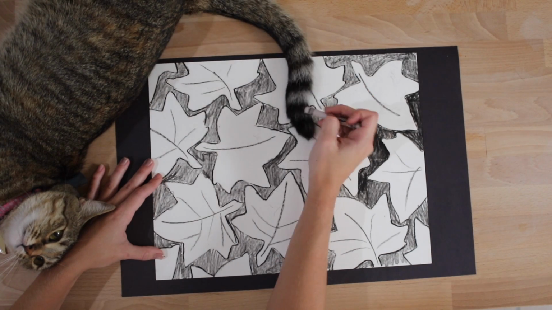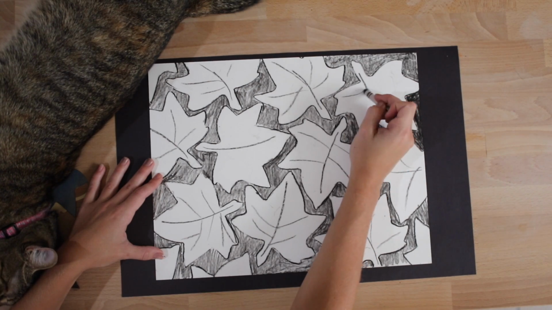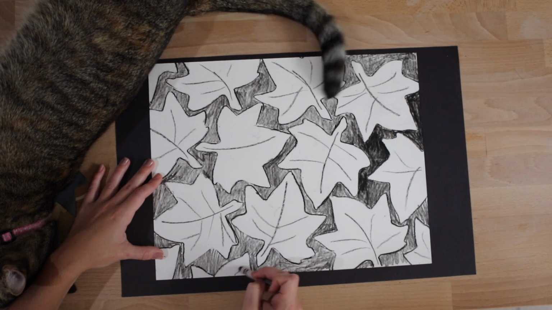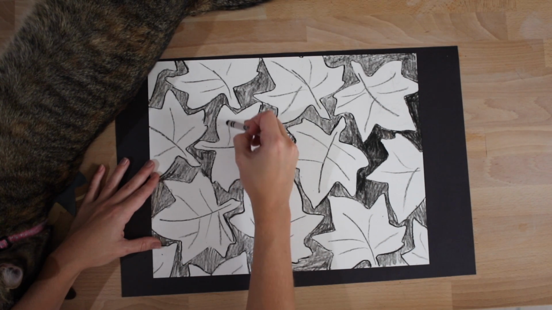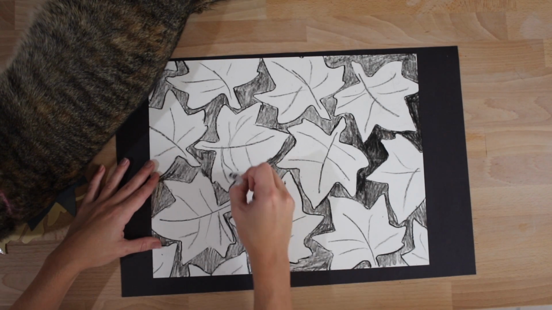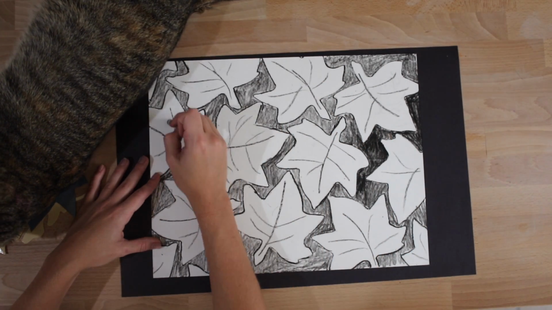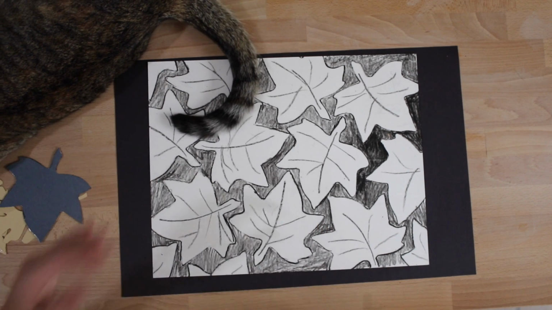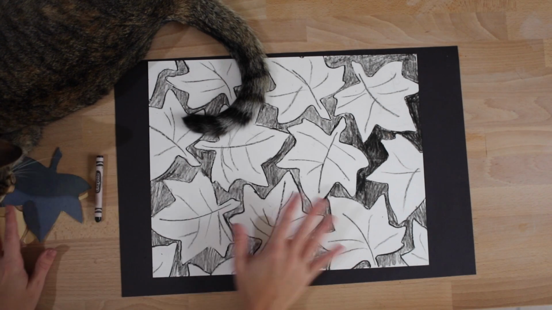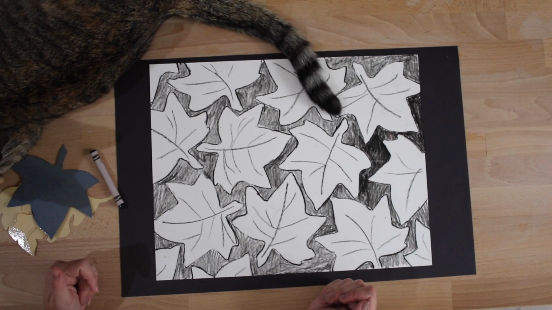So you're going to go ahead and draw the lines of these leaves. And you want each of them to just be a tad bit different. All right, so after you're done with this step, you are done with the drawing part of this project.